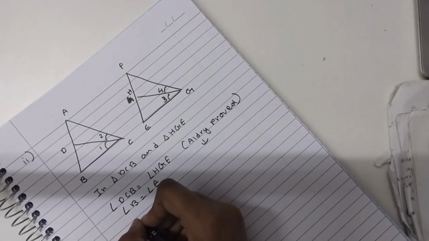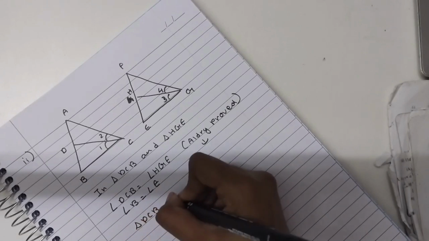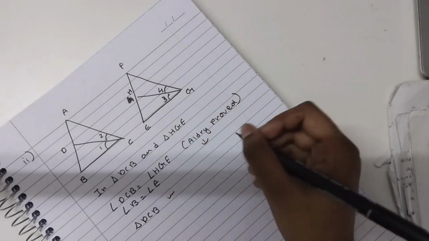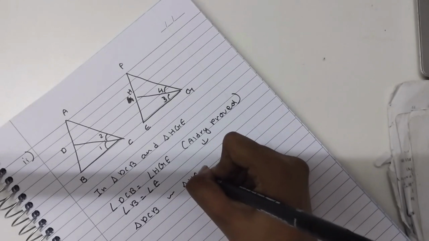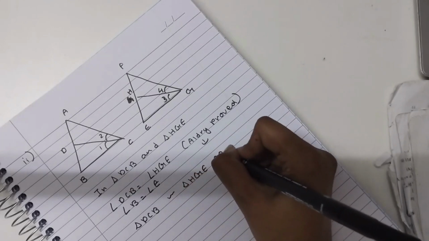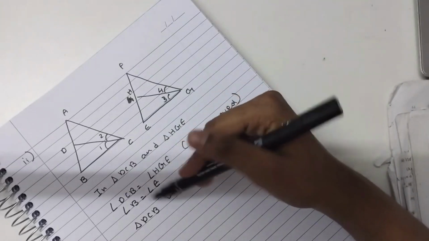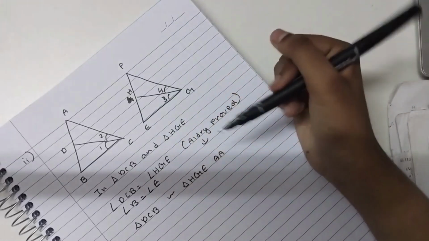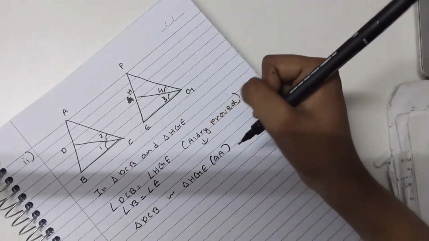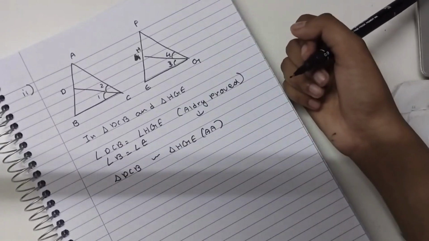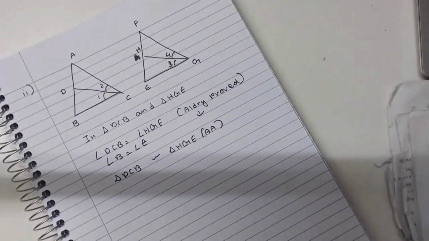So using the angle-angle criterion, we can say that triangle DCB is similar to triangle HGE.